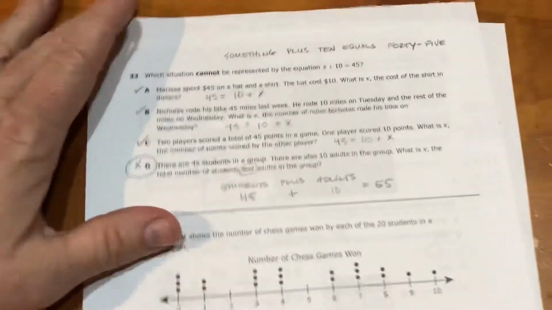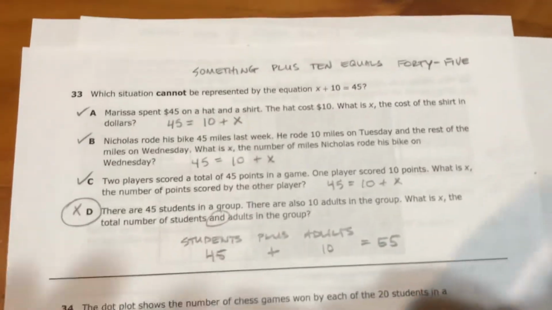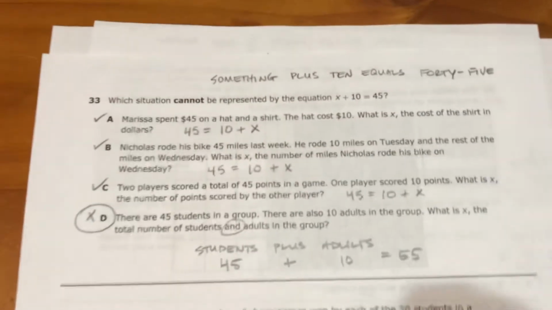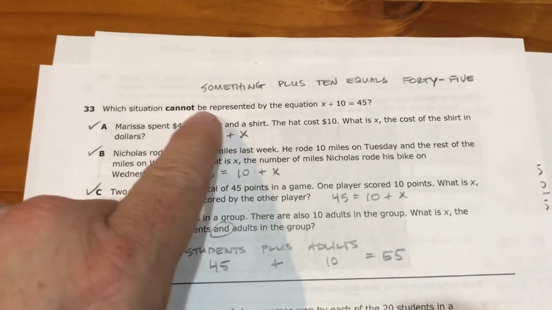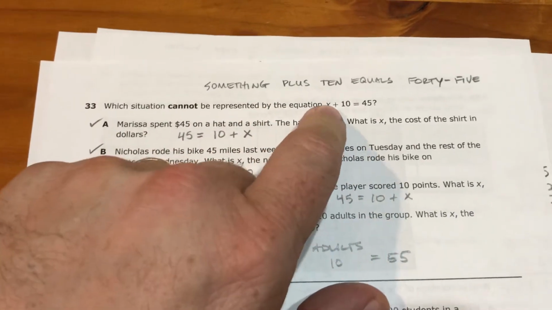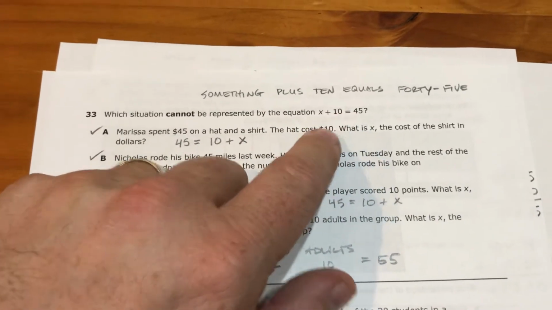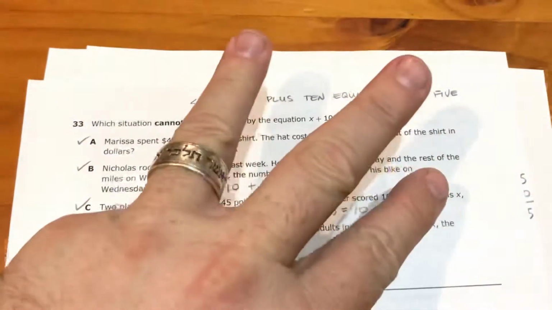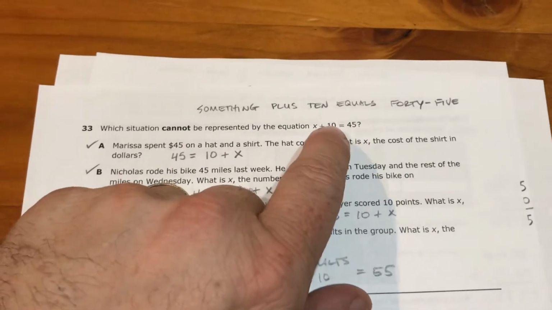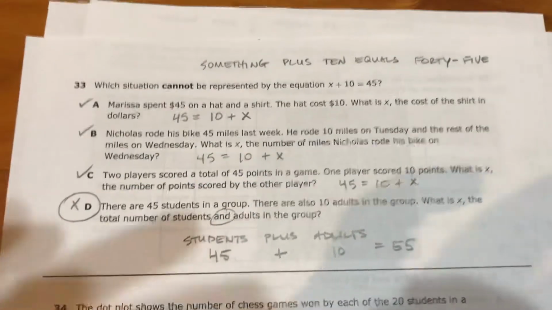All right. Number 33, a lot of reading involved in a question like this. You just have to read. It says, which situation cannot be represented by the equation x plus 10 equals 45? So it's just saying something plus 10 equals 45. So we're going to read 3 situations that can use this and one that can't. So here we go.